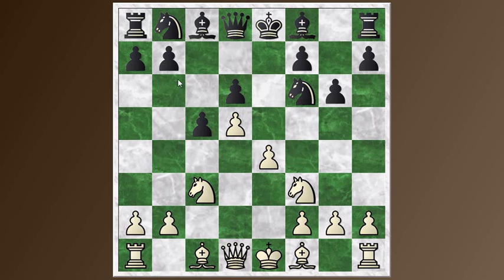Now, black can try and control that by pushing his queenside pawns forward. That's often an idea. And that also takes away the c4 square from this knight. White can play to slow down that attack with a move like a4. So those are some ideas.